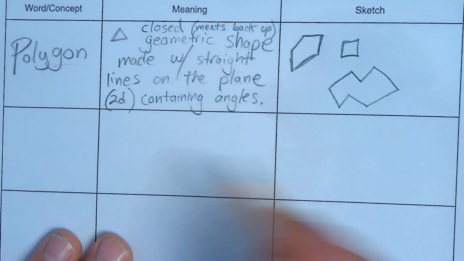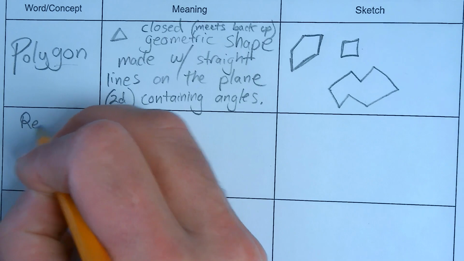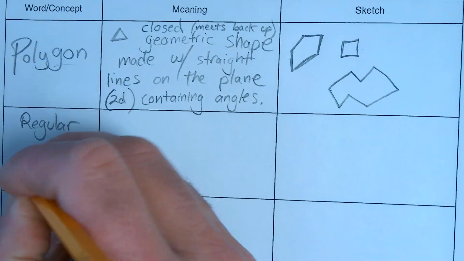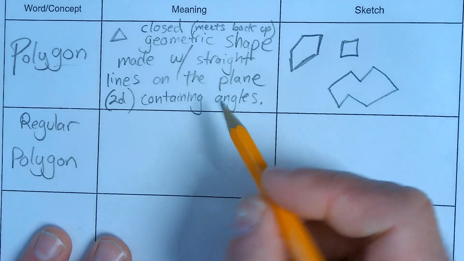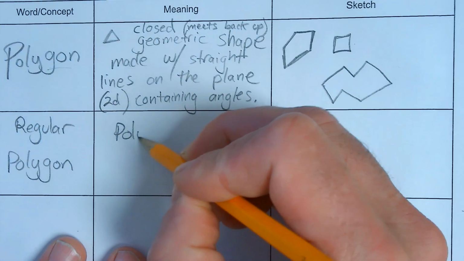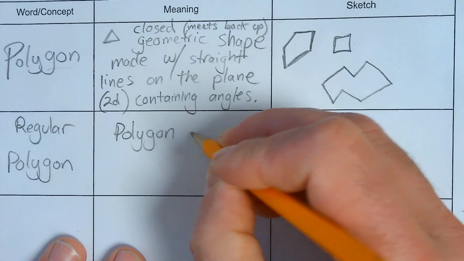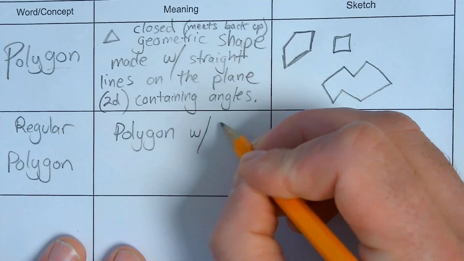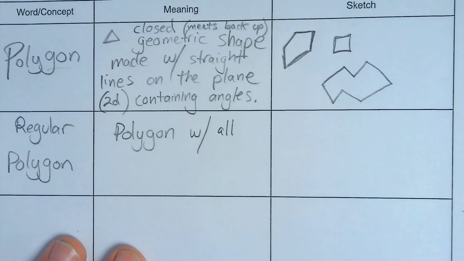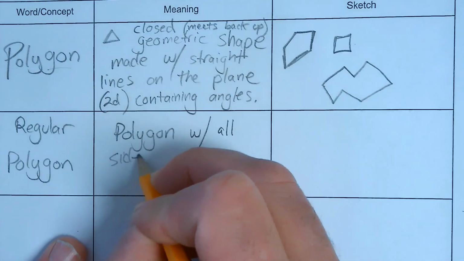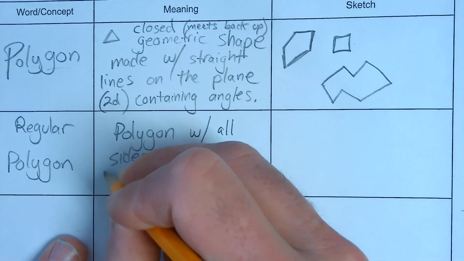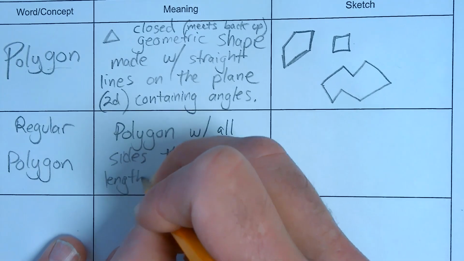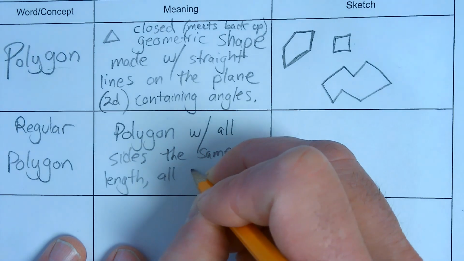Okay. A regular polygon is a polygon with all sides the same length, all angles the same.